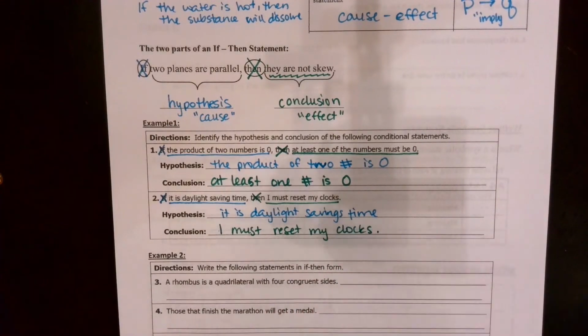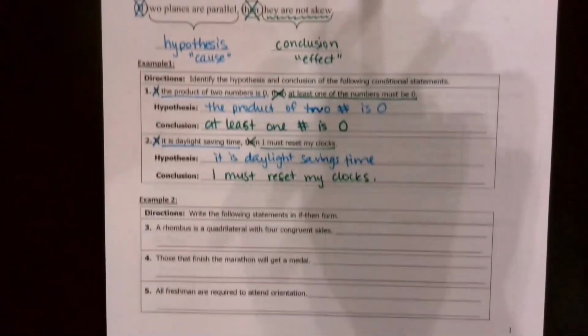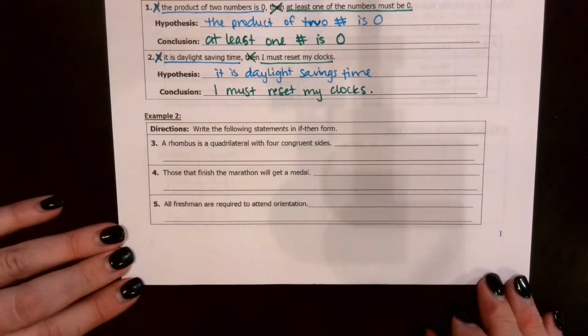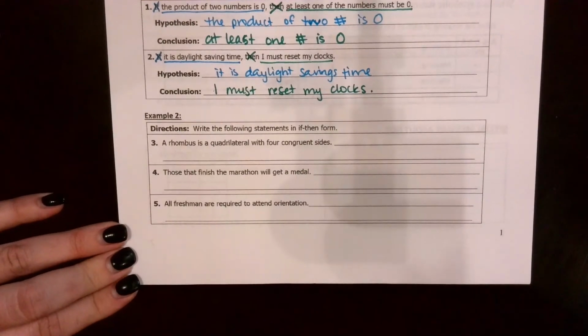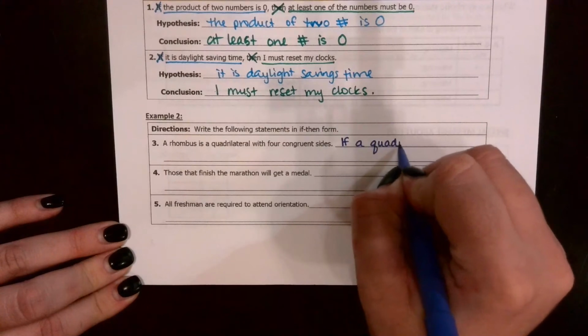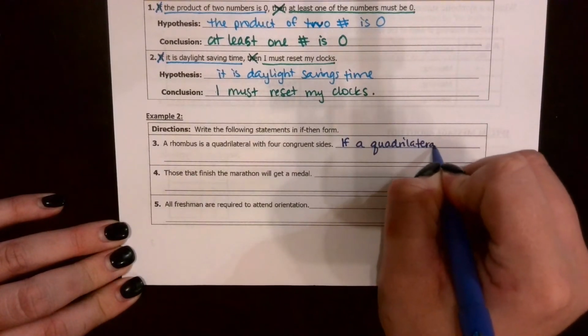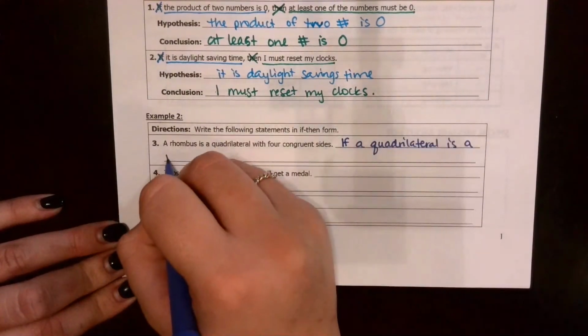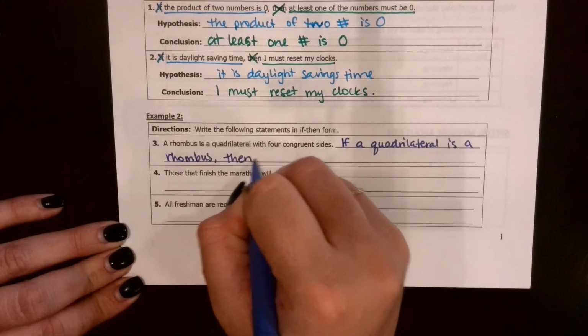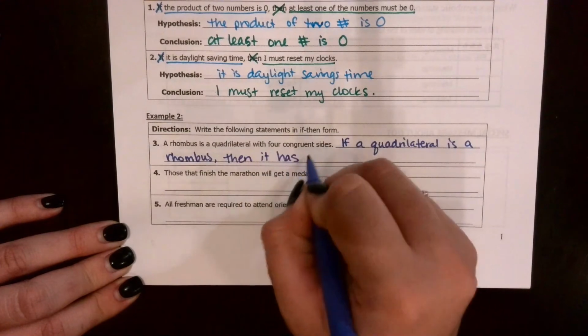Your conditional statement won't automatically appear in an if-then format. Sometimes it will just be a plain sentence that we could write into an if-then form. Something like this. A rhombus is a quadrilateral with 4 congruent sides. We could write this as, if a quadrilateral is a rhombus, then it has 4 congruent sides.